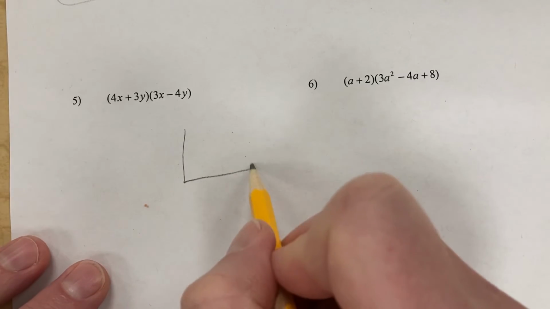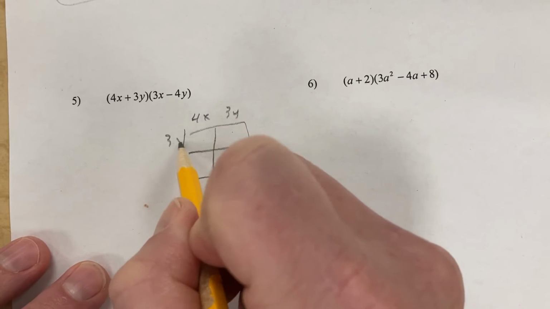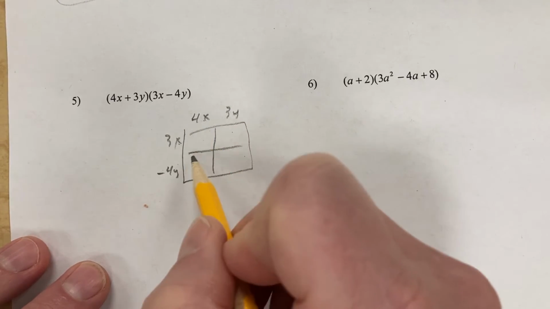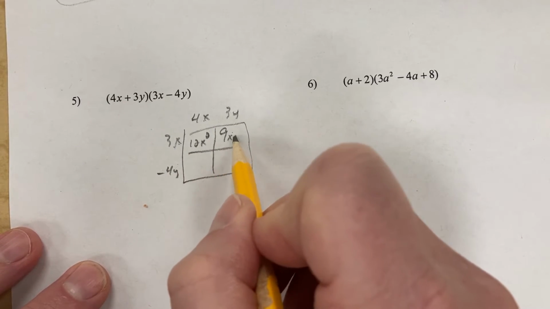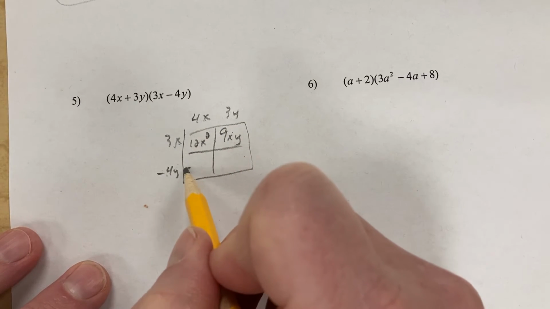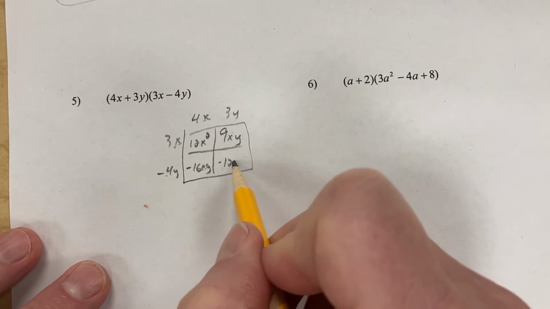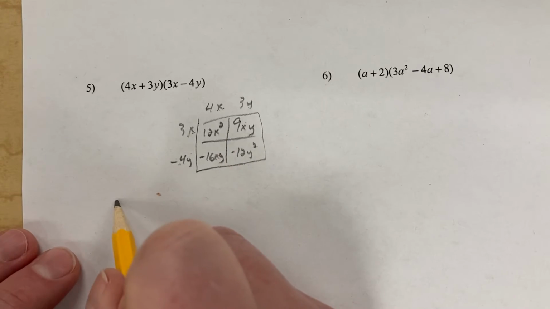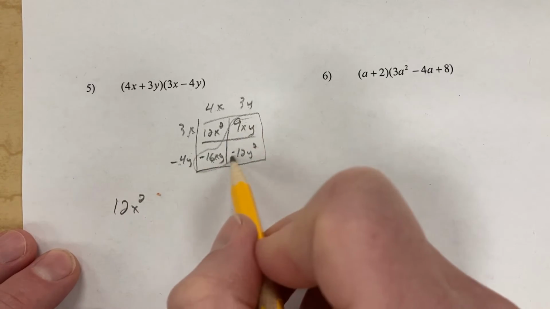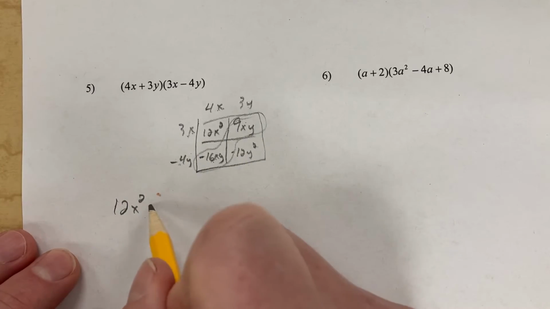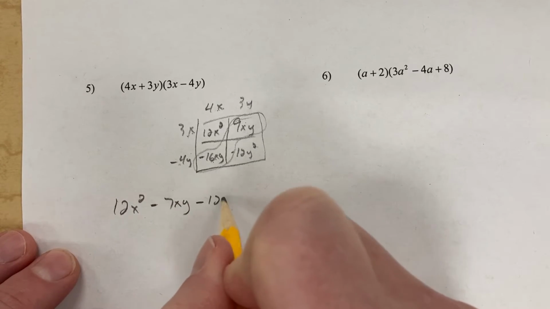Same thing here. Just kind of set it up, whatever works for you. 4x, 3y, 3x, negative 4y. So 3x times 4x is 12x squared. 3x times 3y is 9xy. 4x times negative 4y is a negative 16xy. Negative 4y times 3y is a negative 12y squared. So we're going to have 12x squared minus 16xy plus 9xy. So those are the same type, so we can put them together, make that a negative 7xy, and then minus 12y squared.